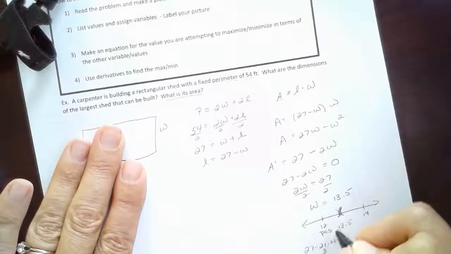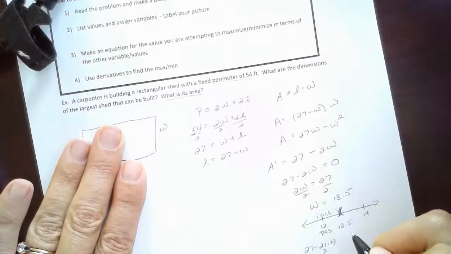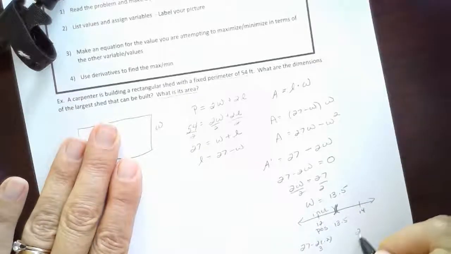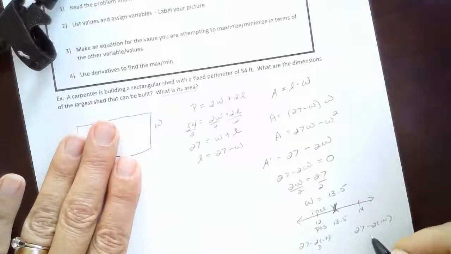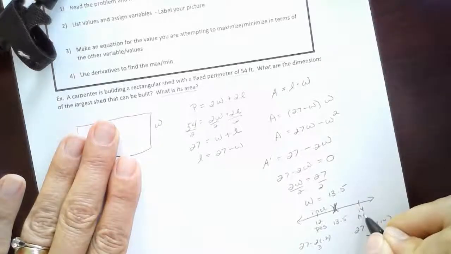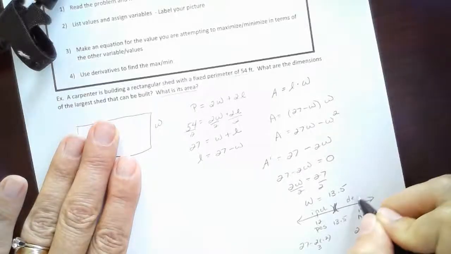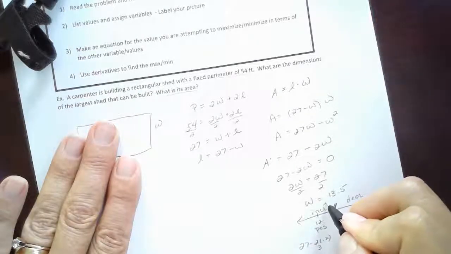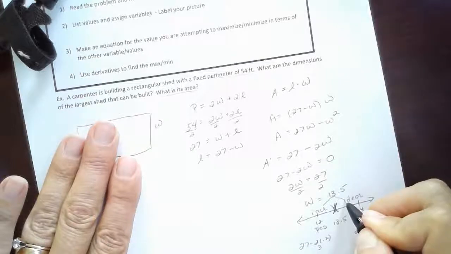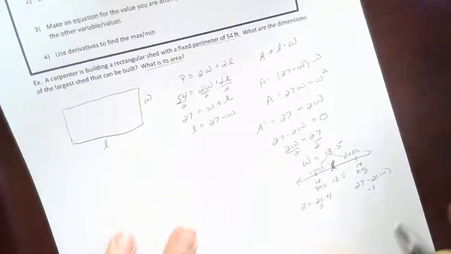So positive, therefore we're increasing on the left of 13.5. If we throw 14 in the first derivative, we have 27 minus 2 times 14, which is negative 1. So we're negative on the right-hand side, which means we're decreasing. So at 13.5, we've made the change from an increasing tangent line to a decreasing tangent line, which means at 13.5, we did find a max value.